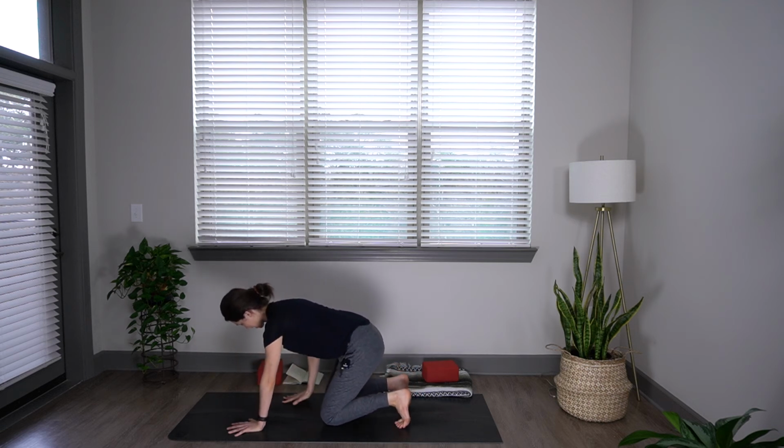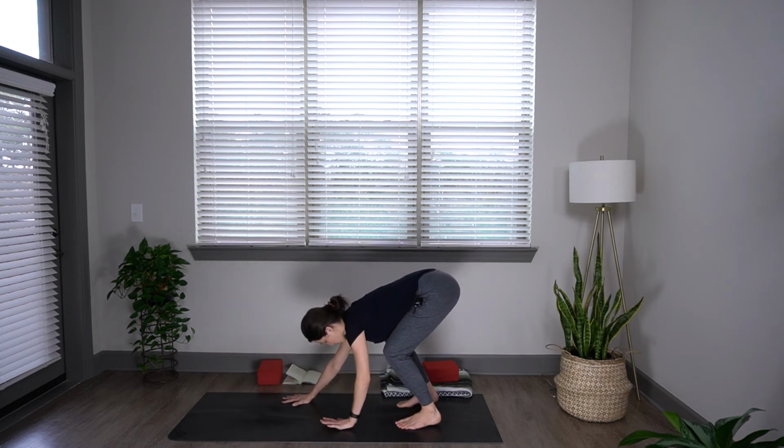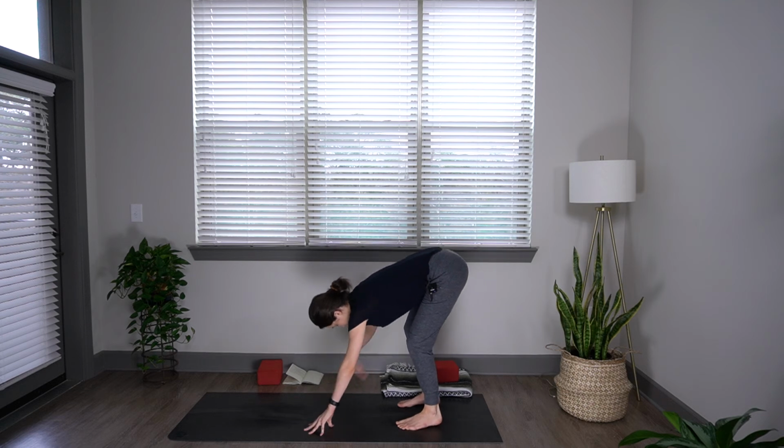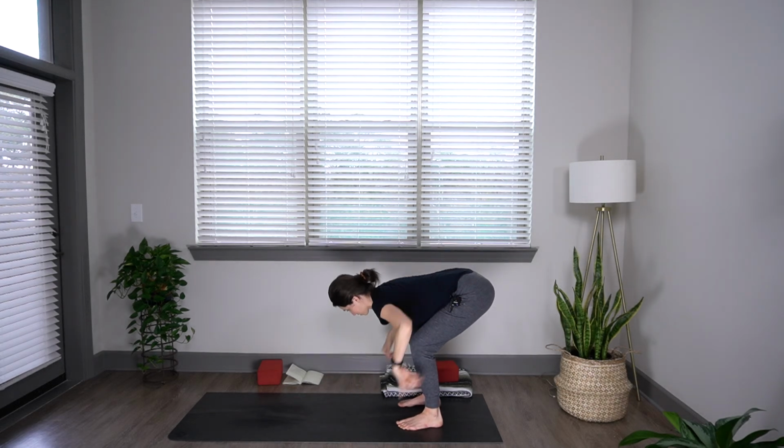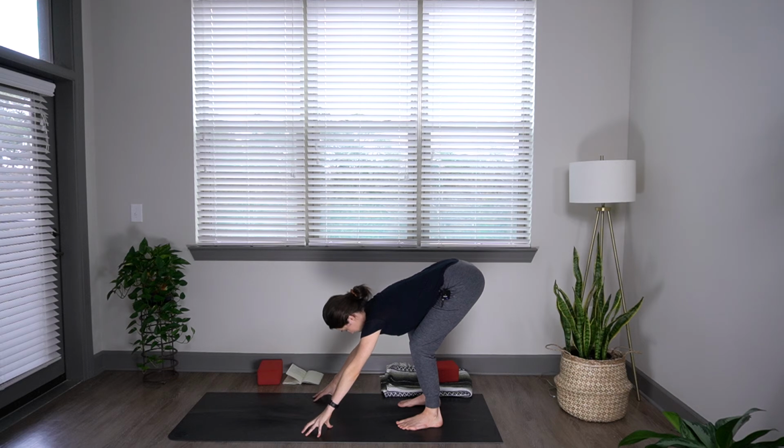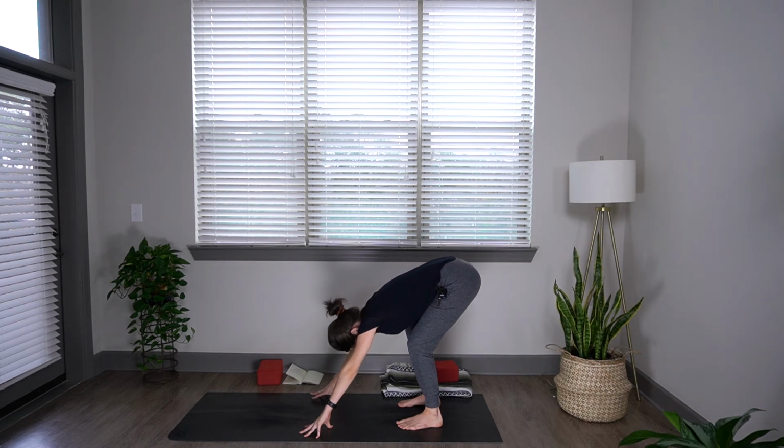Tuck the toes and we'll walk hands back toward your feet. Heels are on the floor. Get deep in the hip creases. You can come up onto the fingertips here. Have the hands on blocks, whatever you need. Take a couple deep breaths. Feel that breath in your back, in your sides.